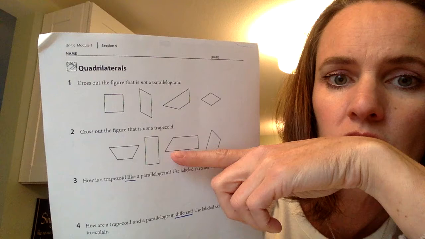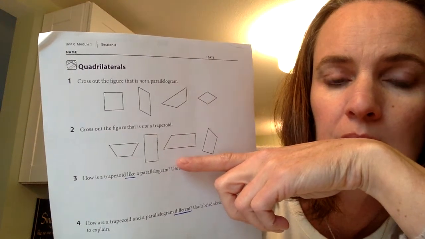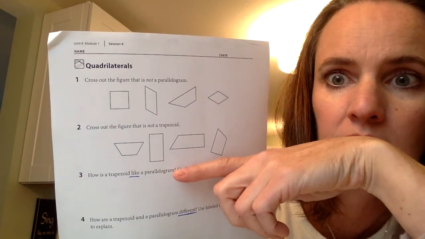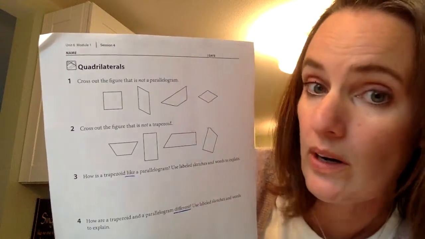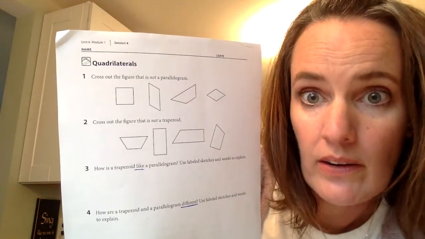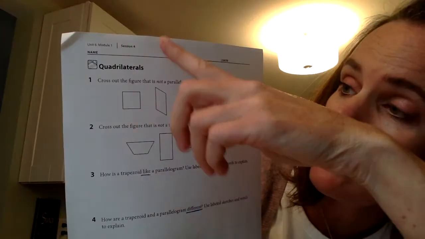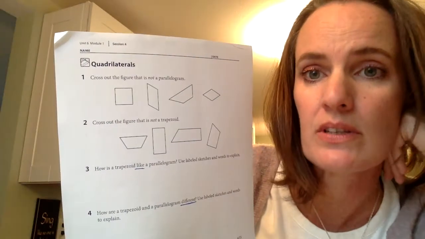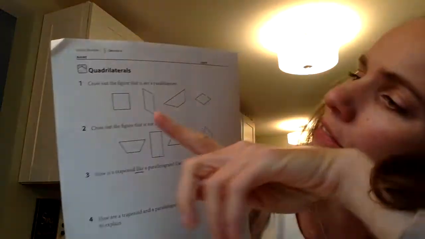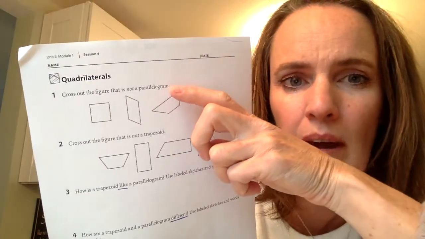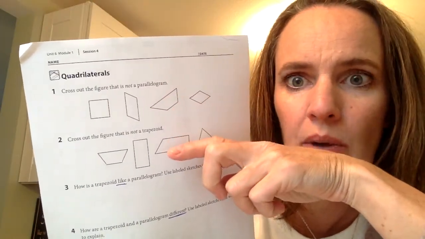Now look at these shapes. How many sides do they all have? Yep, 4. So once again, they are quadrilaterals. All these shapes are quadrilaterals. But now we need to figure out what's a parallelogram and what's a trapezoid. Let me help you.